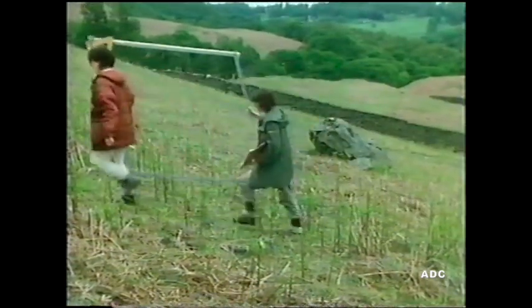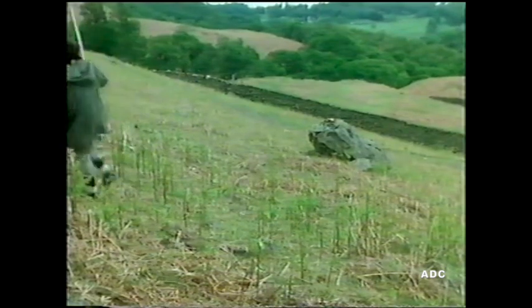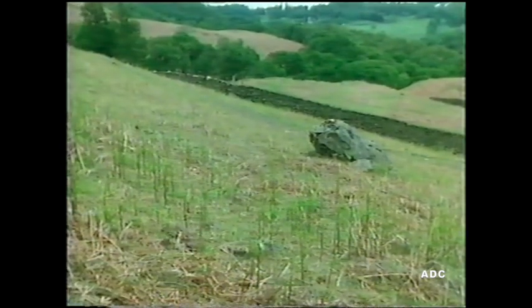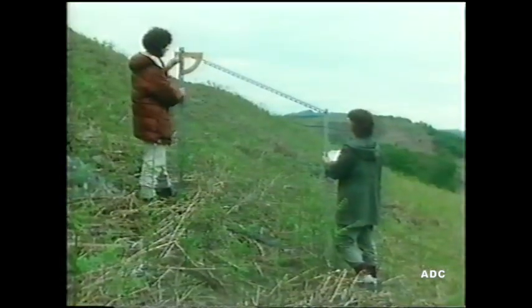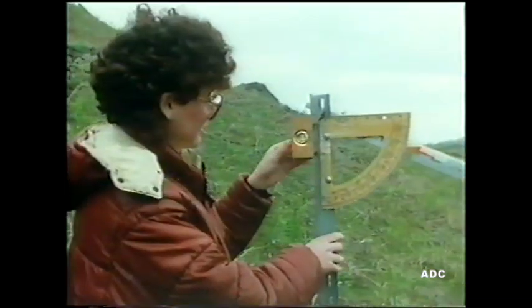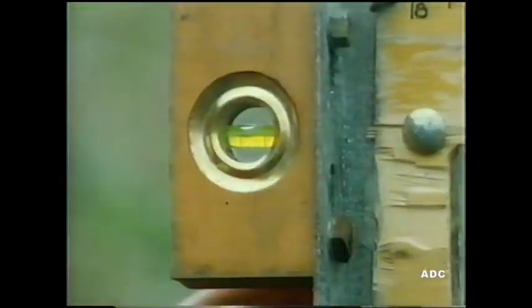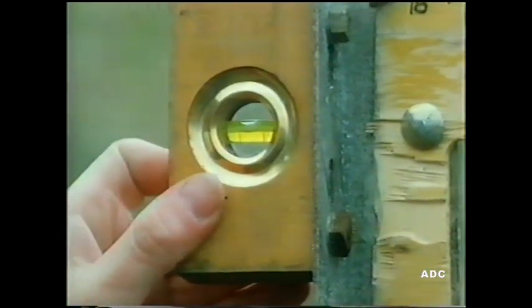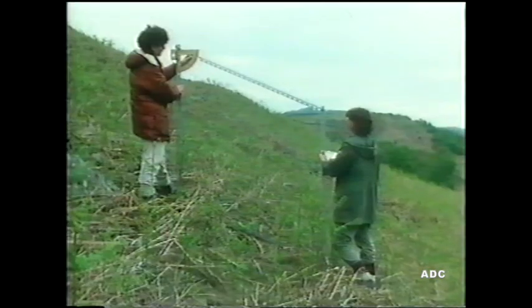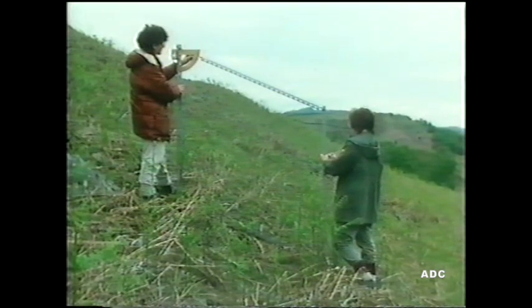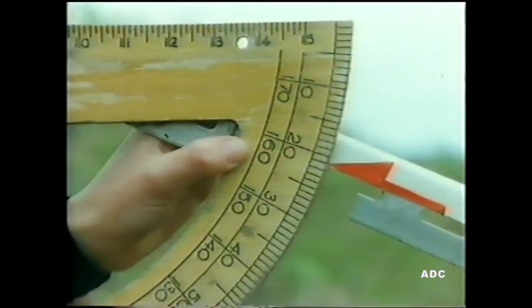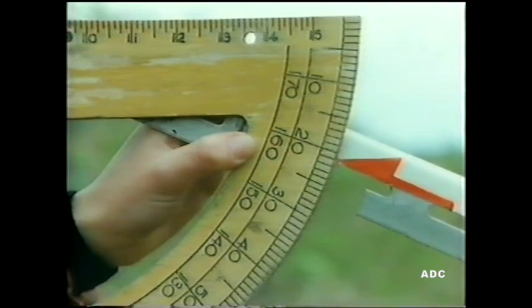And this measuring frame can be made in any school. It's placed on the slope. There's a spirit level on one of the uprights. This is used to establish the vertical plane. The top of the frame, obviously running parallel to the slope, cuts across a protractor bolted to the upright. This marks the angle of the slope. Here, 21 degrees.